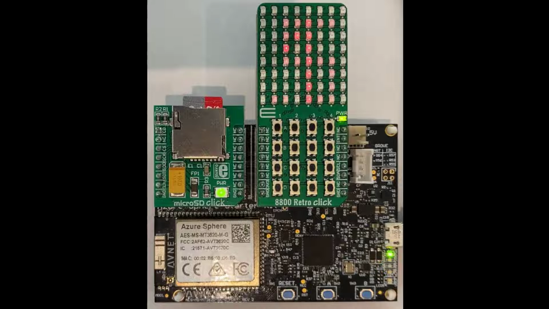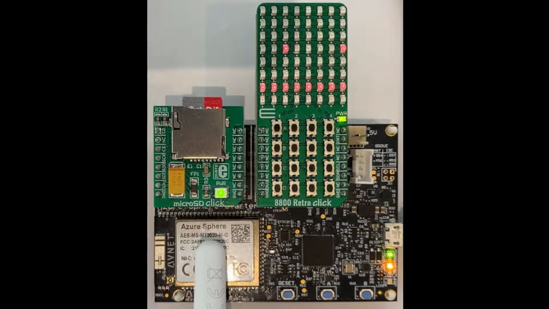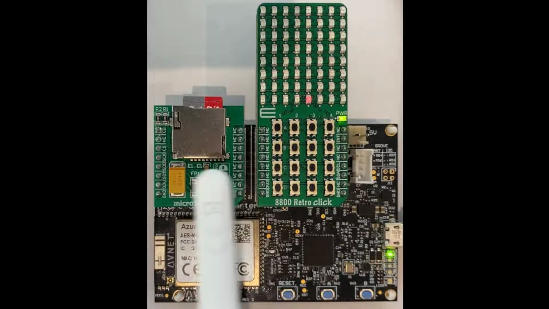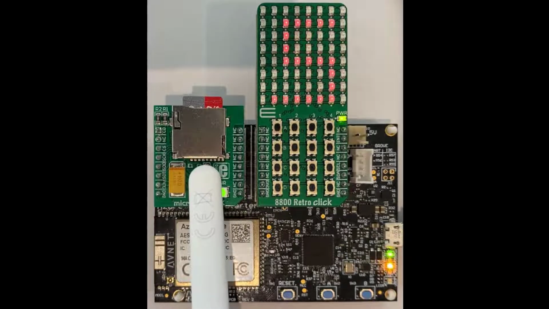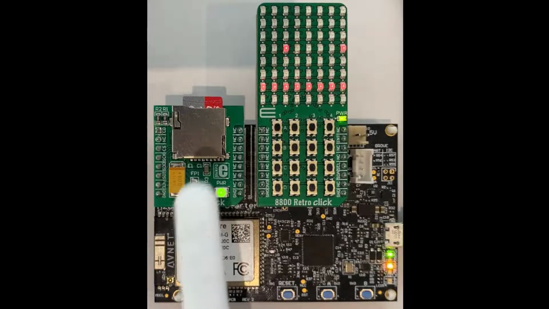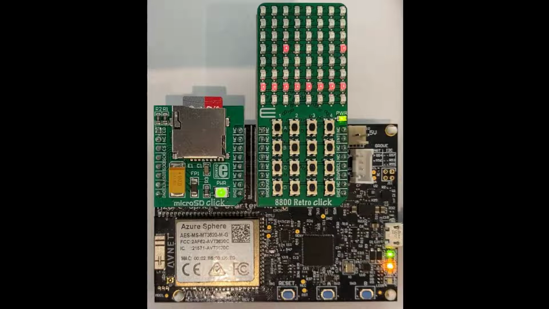Now, in terms of the device, I've got an AVNet Azure Sphere starter kit. Under the white label is the Azure Sphere module, and you can learn more about Azure Sphere from the wiki. There are three buttons. The button on the left-hand side is the reset button. In the middle, there's button A and button B, and they have different functions. You'll notice as well, I've got two MikroElektronika clicks on this board. There's an SD click, and there's an 8800 retro click as well.